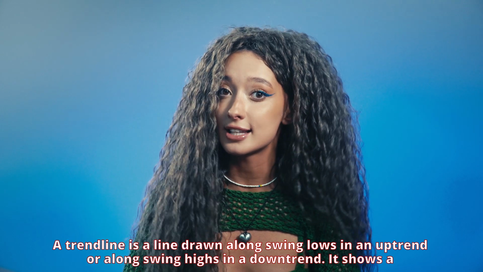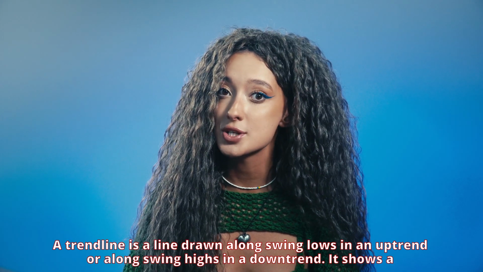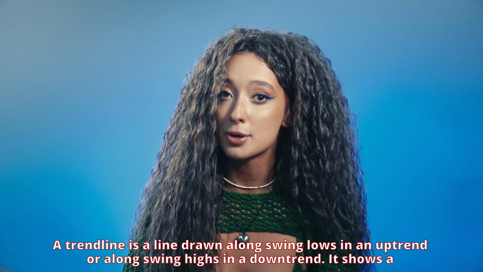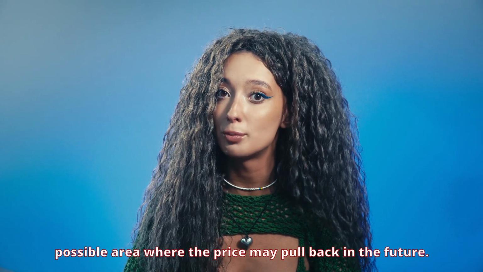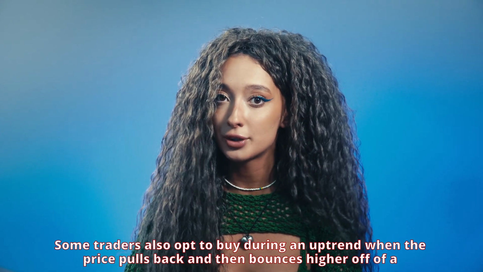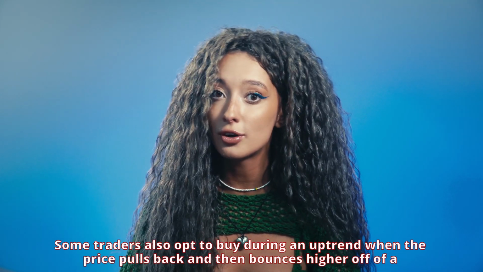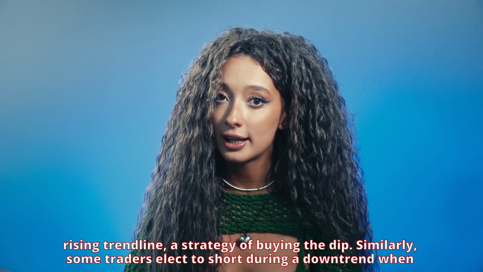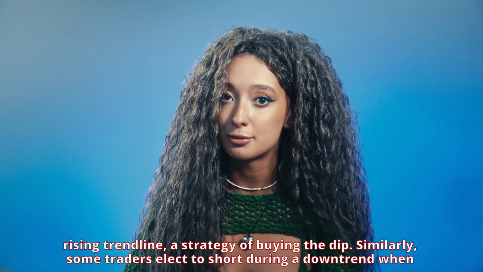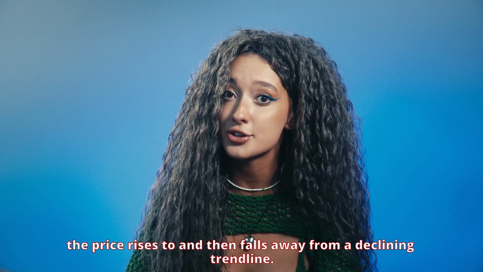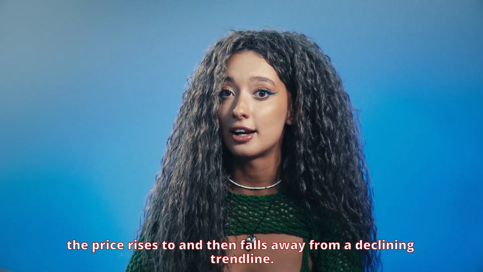Trend lines and chart patterns. A trend line is a line drawn along swing lows in an uptrend or along swing highs in a downtrend. It shows a possible area where the price may pull back in the future. Some traders also opt to buy during an uptrend when the price pulls back and then bounces higher off a recent trend line, a strategy of buying the dip. Similarly, some traders select to short during a downtrend when the price rises to and falls away from a declining trend line.